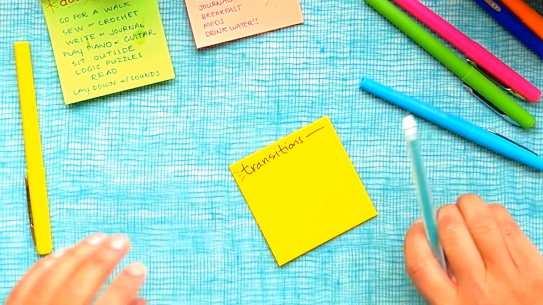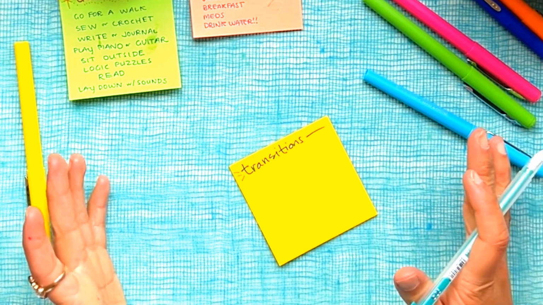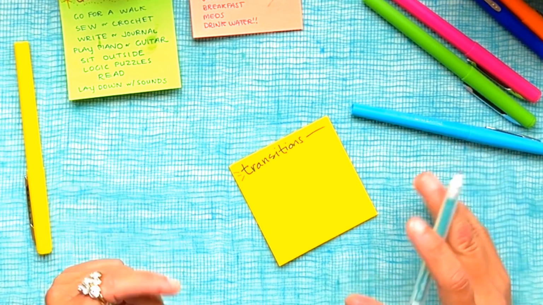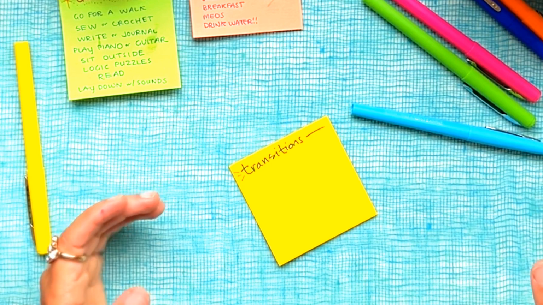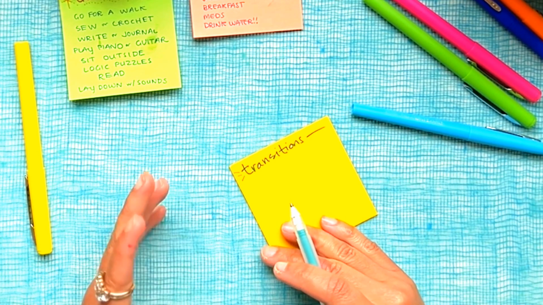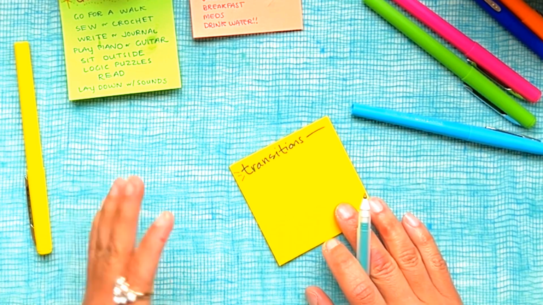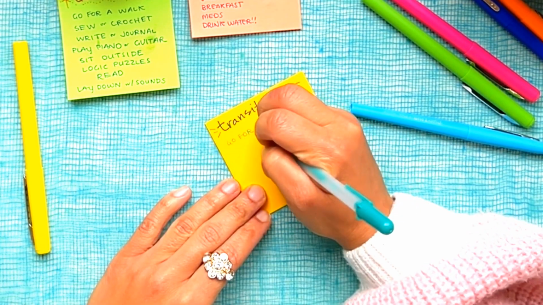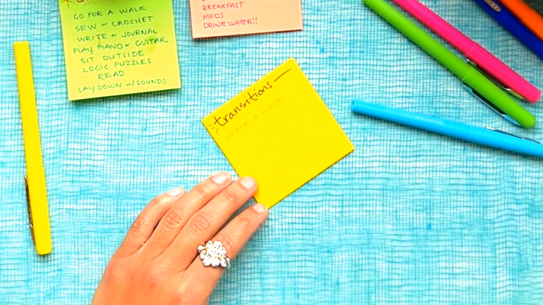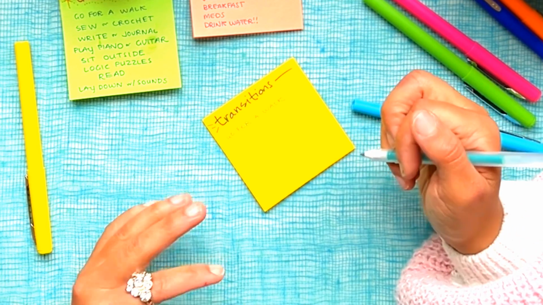All right, so for transitions, this is going to mean different things to different people. What are the transitions for? Are they between different tasks throughout the day? Are they between different elements of the day? So I'm just going to do whatever comes to mind for me. Taking a walk is always a really good one for a transition. That can be really good too if my mind's feeling a bit busy or I'm a bit stressed. It helps me clear my mind or just settle a little bit.